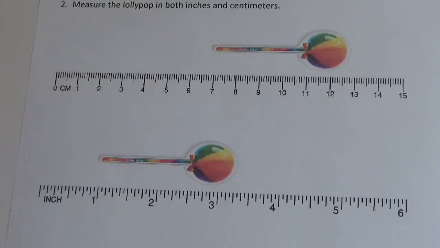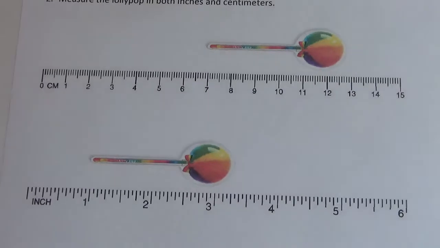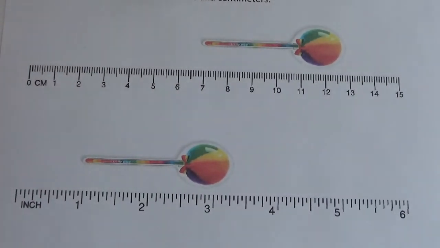Hopefully you're thinking, I should have more centimeters because it's a smaller unit, so I'm going to need more of them to measure the same object. So right now, do your best zooming in here to this problem, and I want you to write down the measurement for the lollipop in centimeters and the measurement for the lollipop in inches. Go ahead and pause the video so that you can get started on that problem.